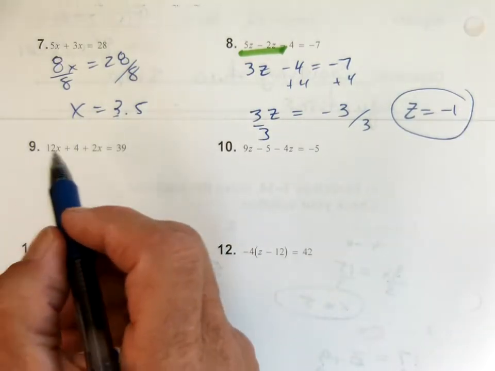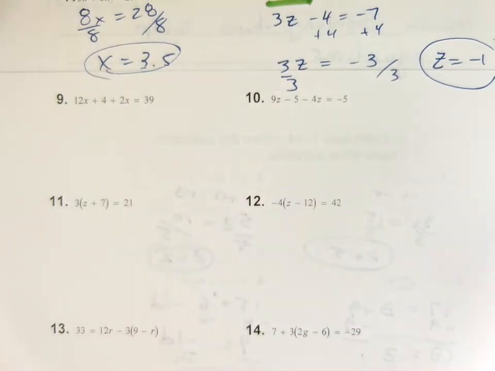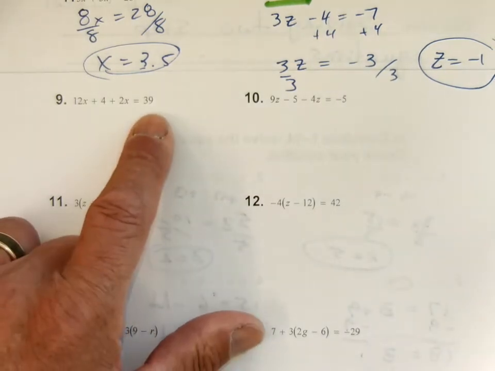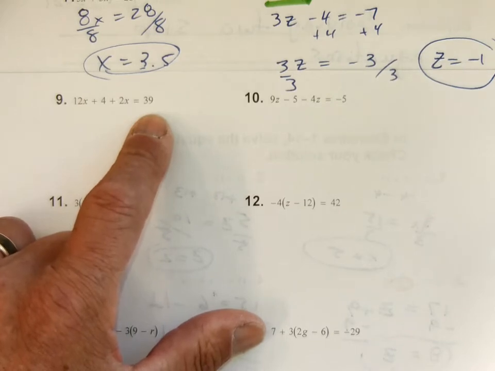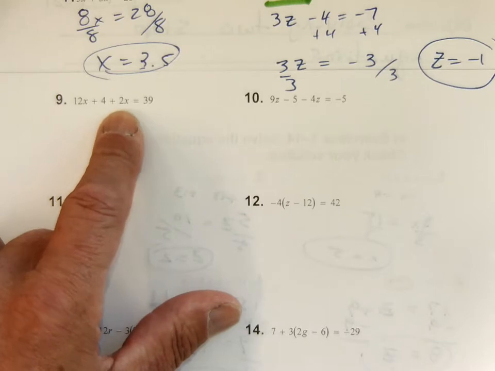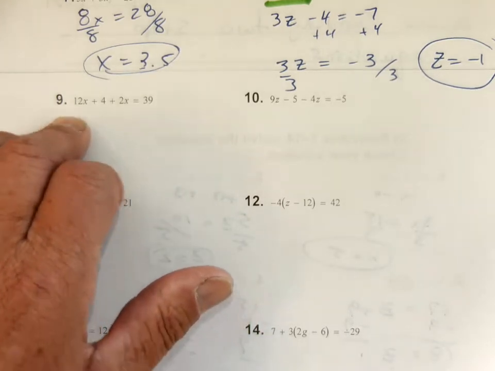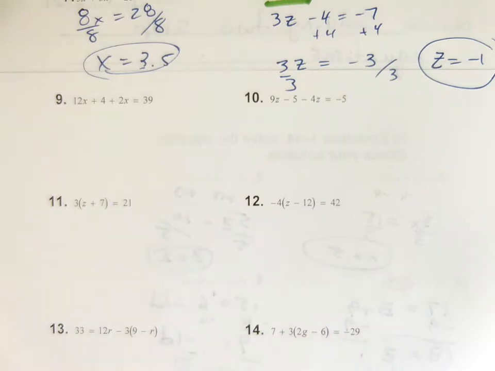That makes sense. Okay, you guys try 9. Try 9 on your own without me, okay? See if you can get 9, okay? You're going to get a decimal answer, okay?